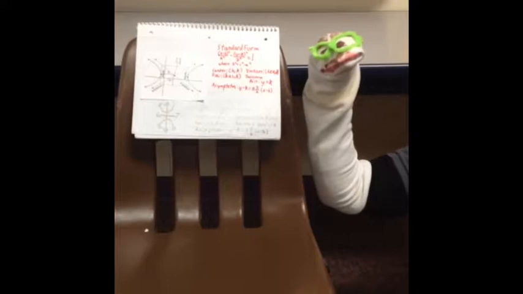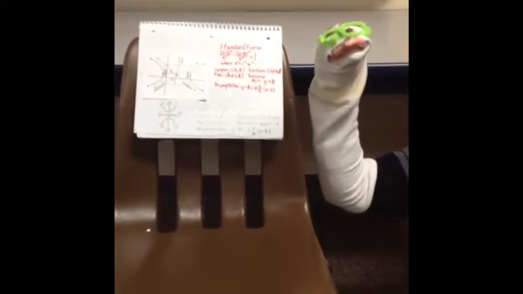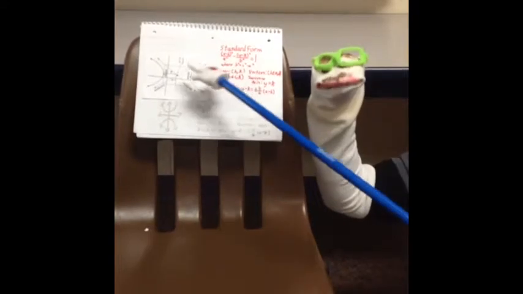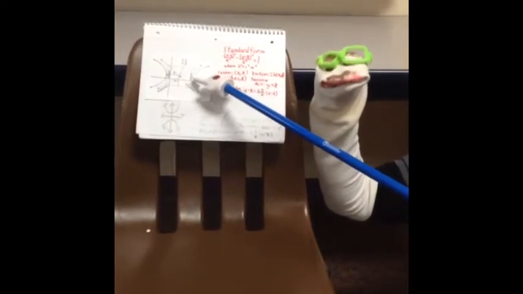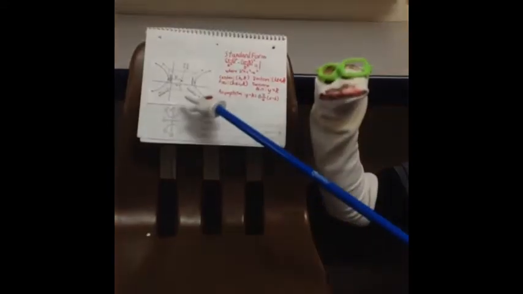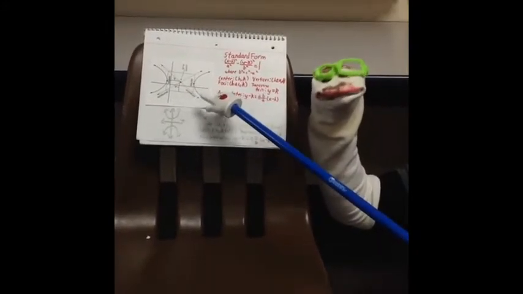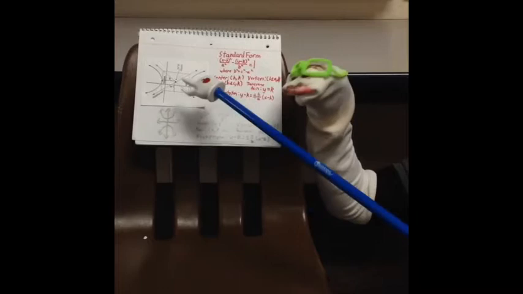Welcome, Ralph. Hey guys, a hyperbola is a set of all points in the plane in which the difference of the distances from 2 fixed points, called foci, are constant. Now there are 2 kinds of hyperbolas, vertical ones and horizontal ones.